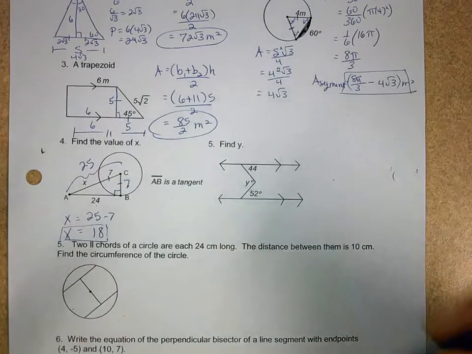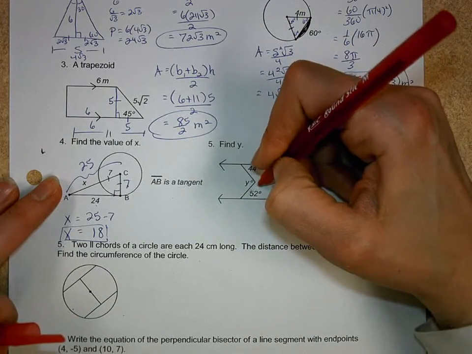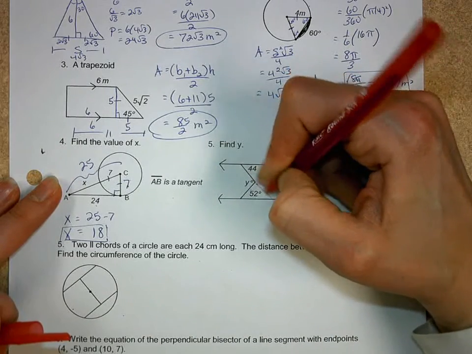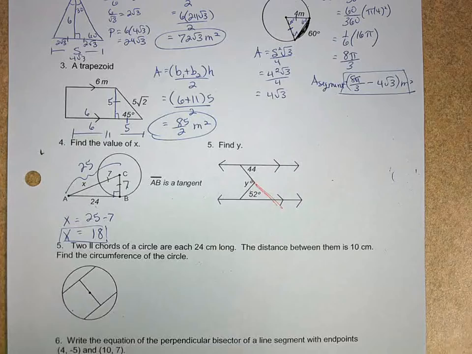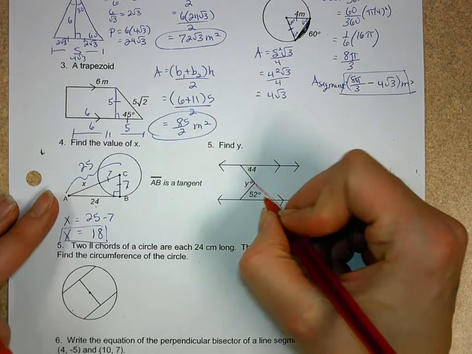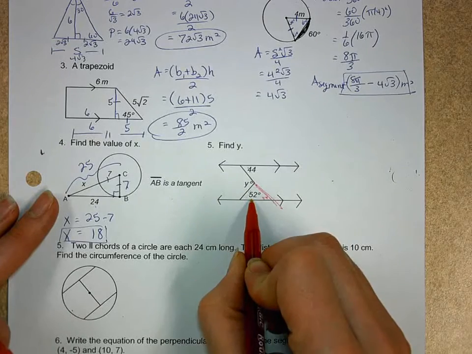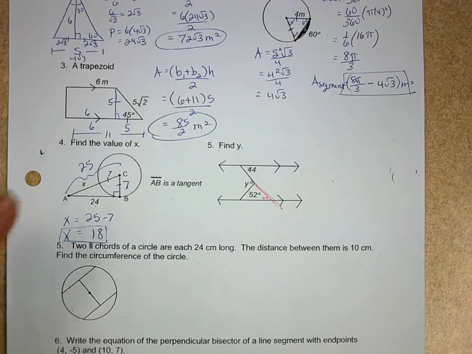There are 2 different ways. One way, which I'm not going to use, is you can just go ahead and extend one of these to make it a complete transversal. And you can use it that way, because if you did, your 44-degree angles would be 44 here, and 44 plus 52 is going to be 96, and that's going to be y.